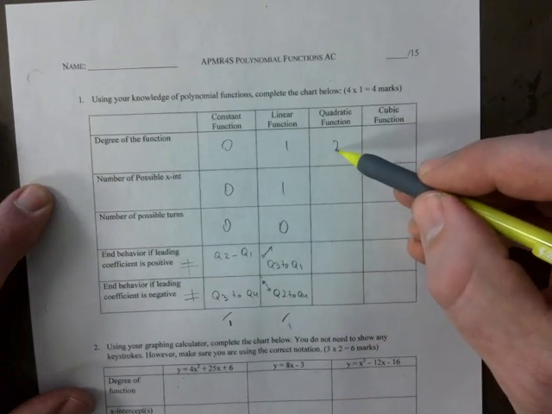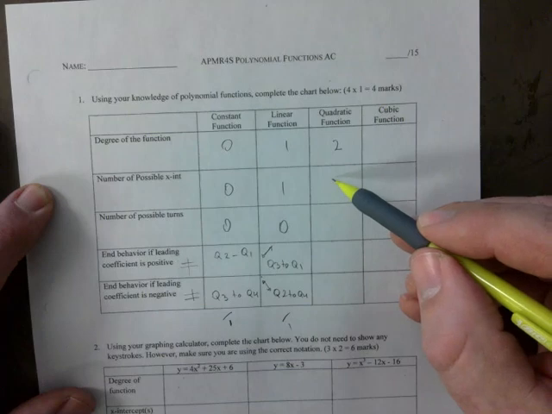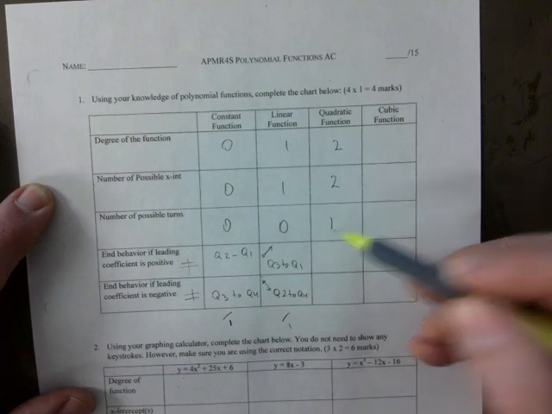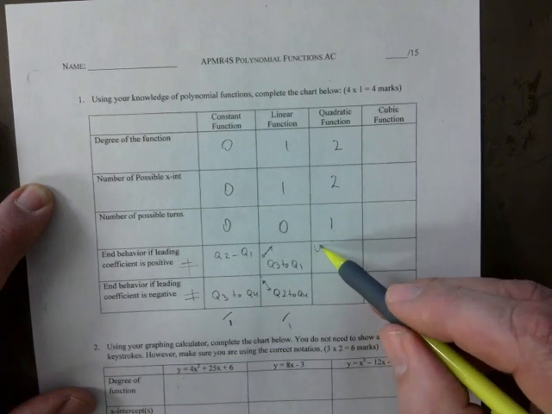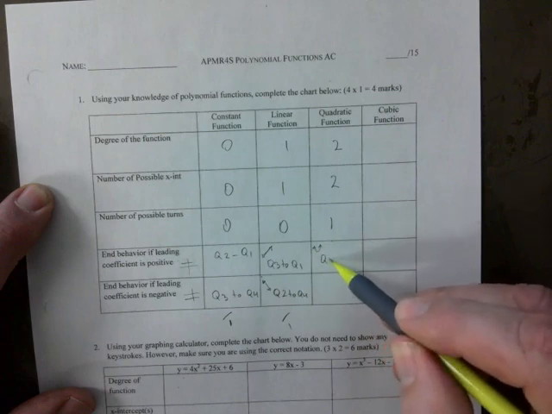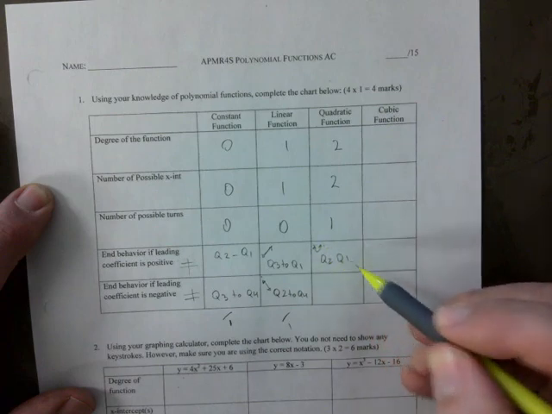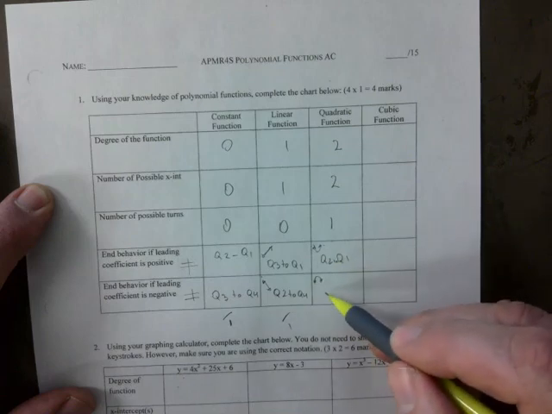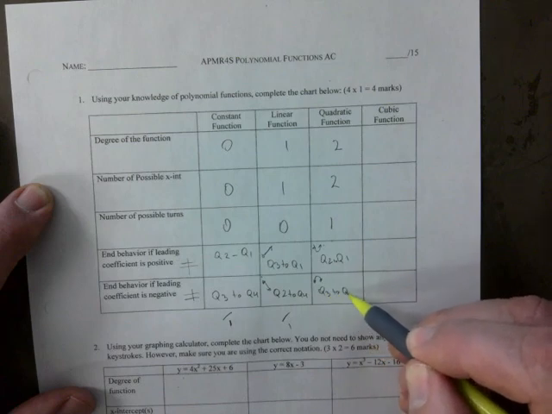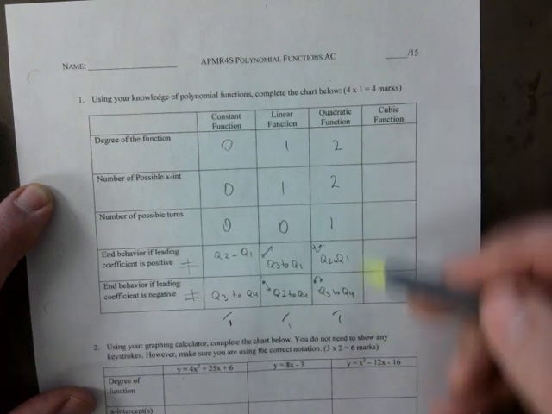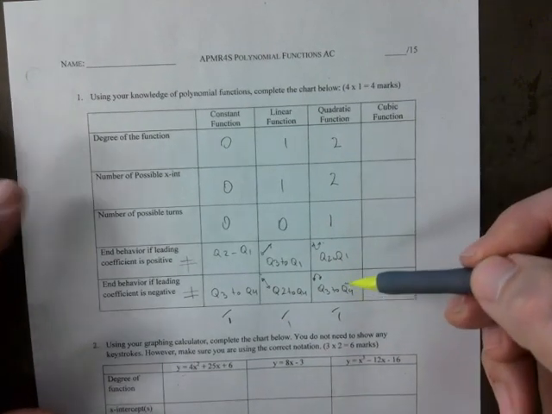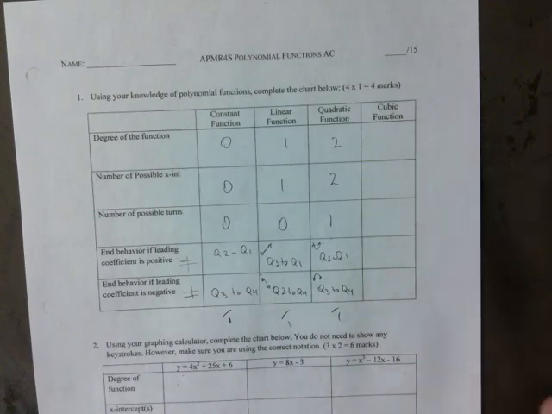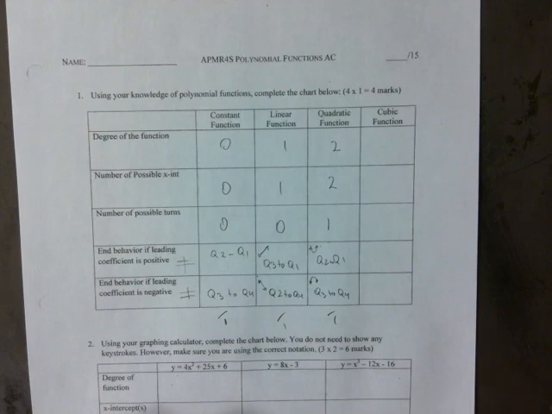Quadratic, number 2 degrees, possible x-intercepts up to 2. Possible turns is 1. If it's a positive leading coefficient, you're going from Q2 to Q1. And if it's a negative leading coefficient, you're going from Q3 to Q4. So that's worth 1. If you're off in one of these boxes, take off half. If you're wrong in more than one, it's a 0 for that column, okay?